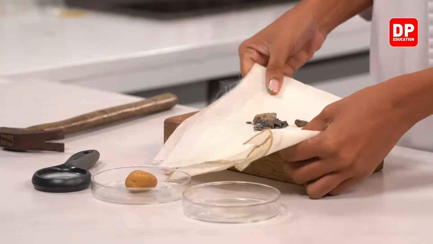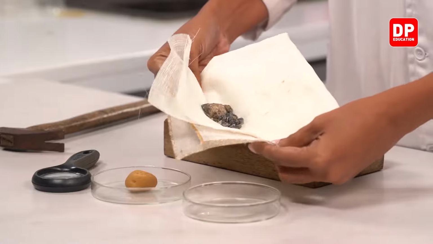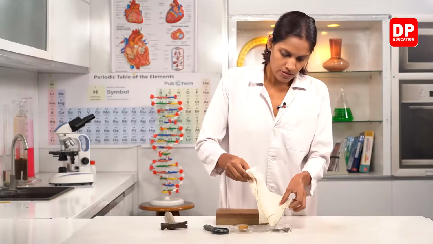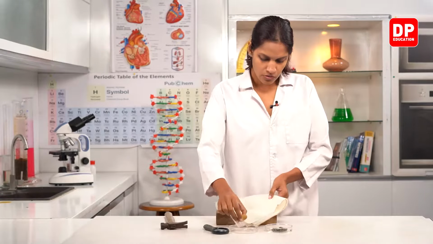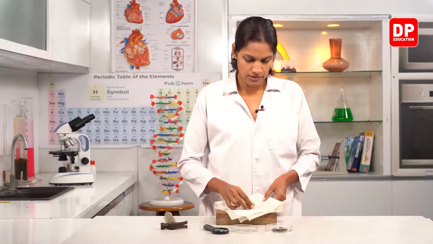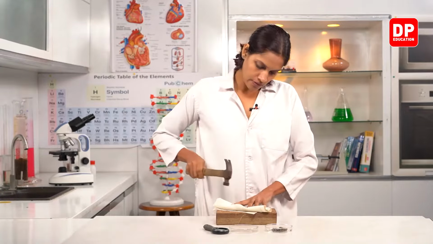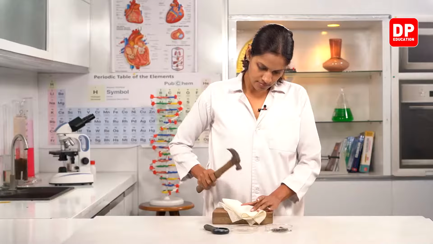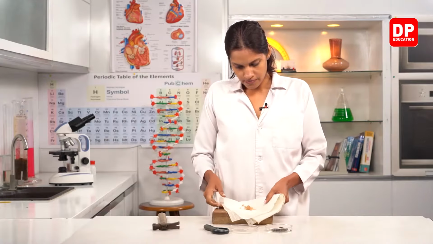See, here you can see it's broken into pieces. In the same way, I'm going to break this piece of quartz also into pieces.